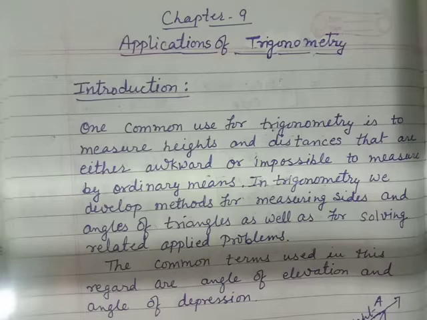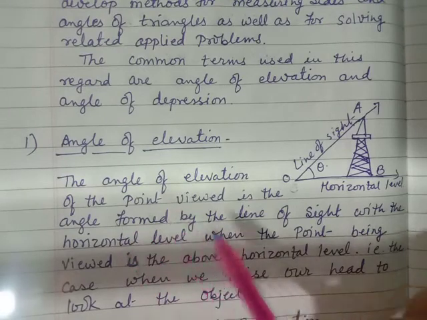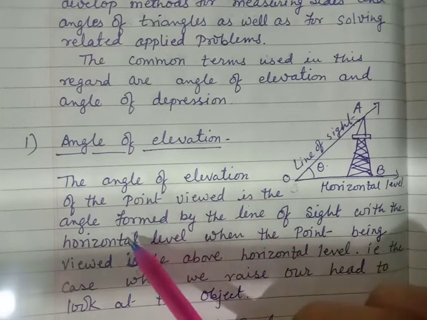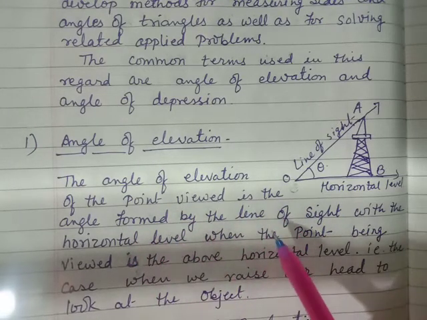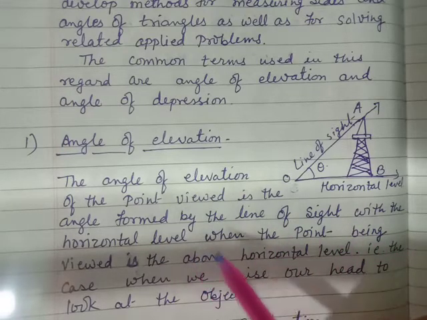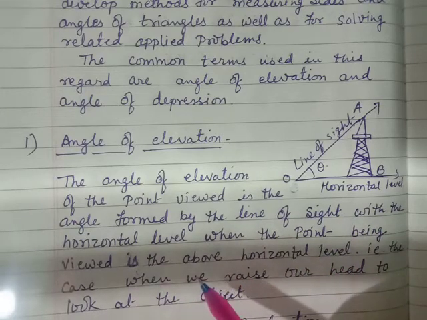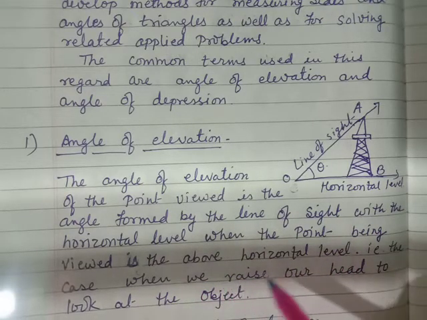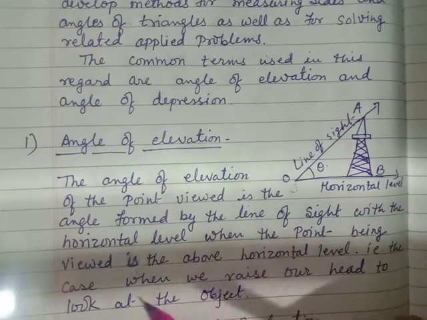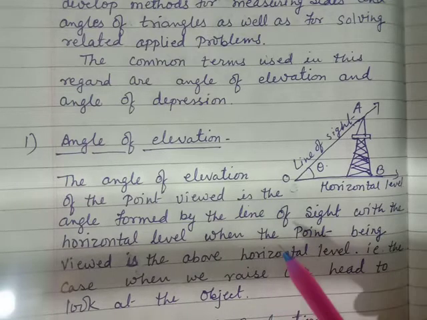Now see what is angle of elevation. The angle of elevation of the point viewed is the angle formed by the line of sight with the horizontal level when the point being viewed is above the horizontal level. That is the case when we raise our head to look at the object.